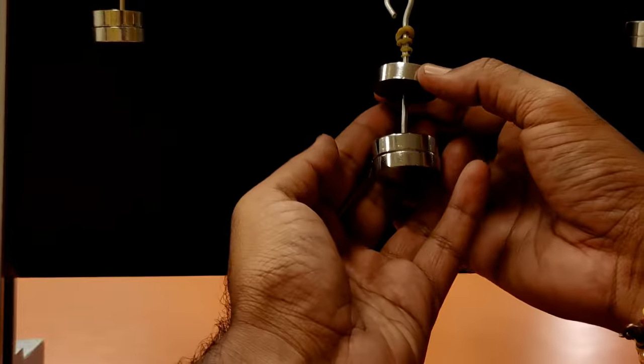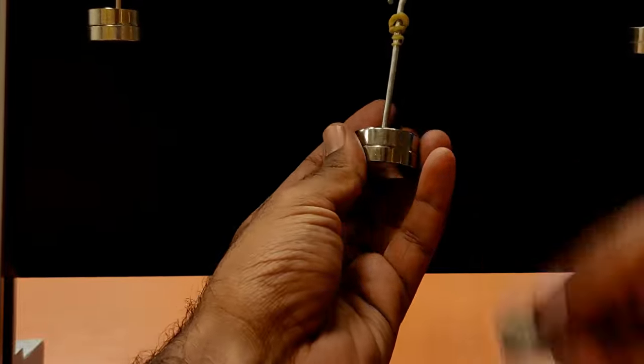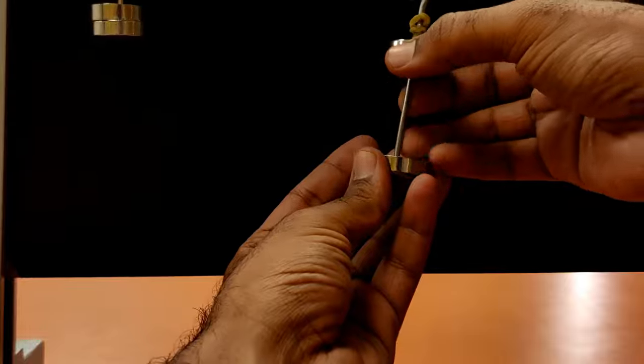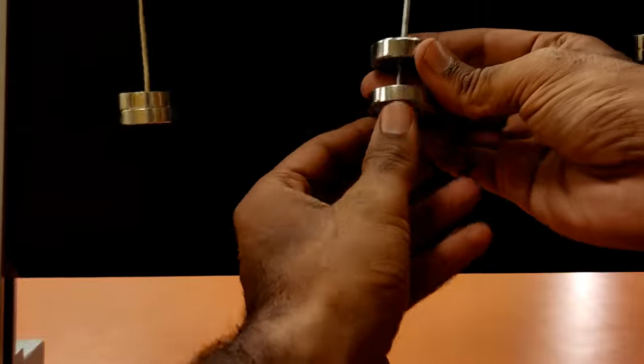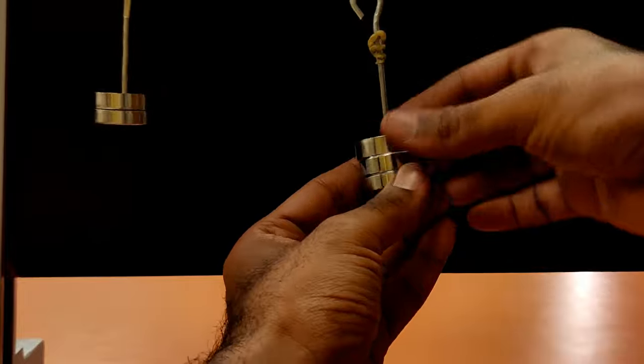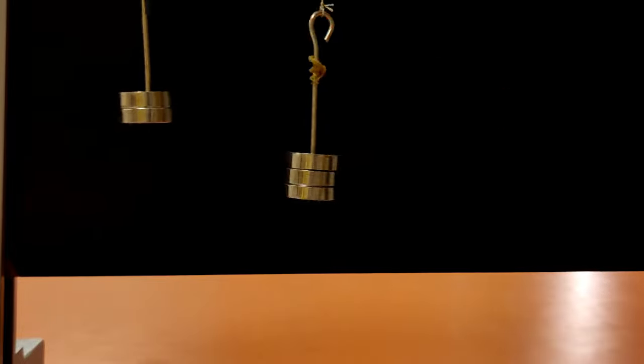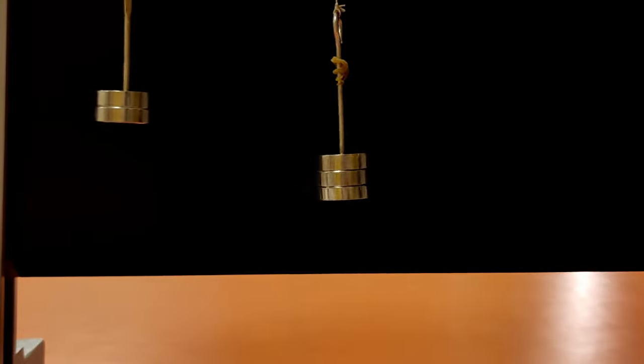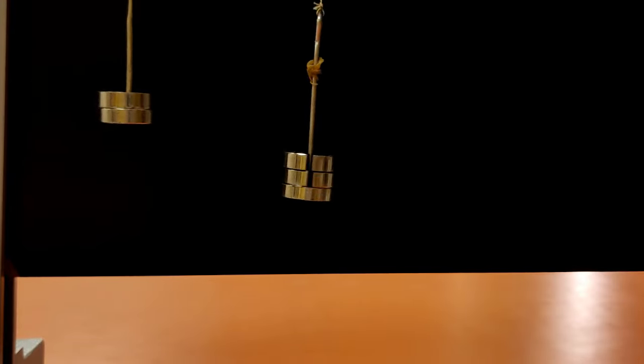This is 50 grams, right? This is 50 grams, correct? And this is 50 grams. So total 50 plus 50, 100, 100 plus 50, it is 150. Correct? So the answer we have got is practically correct. This is how we have to perform this practical.